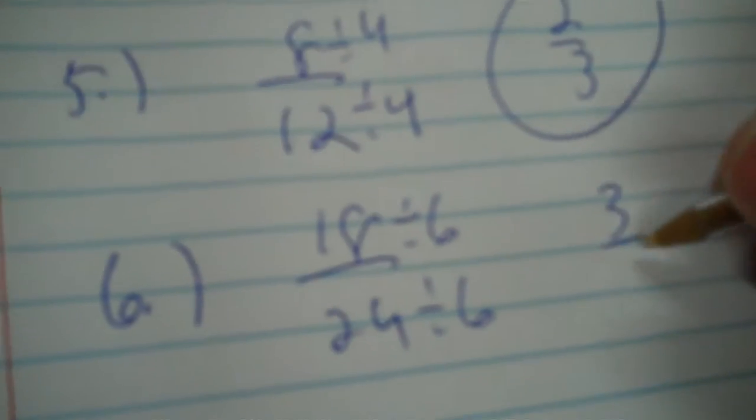Again, those are both in the 2nd row, true. They're both in the 3rd row, but they're also both in the 6th row. So that's 3/4.